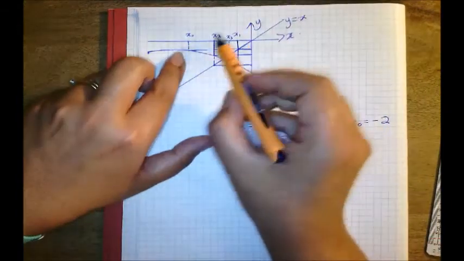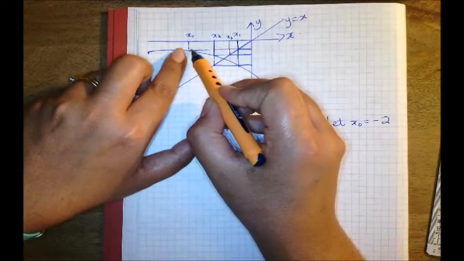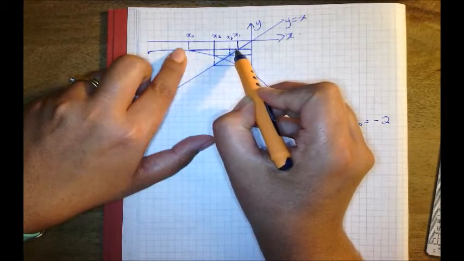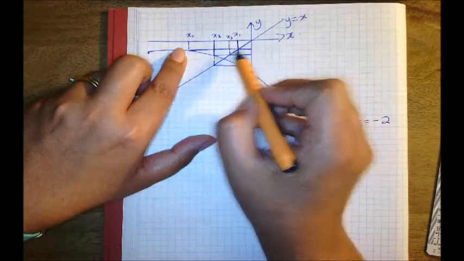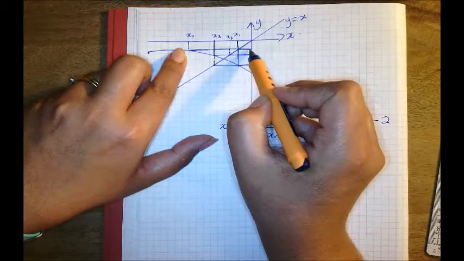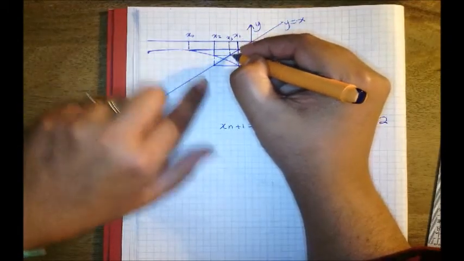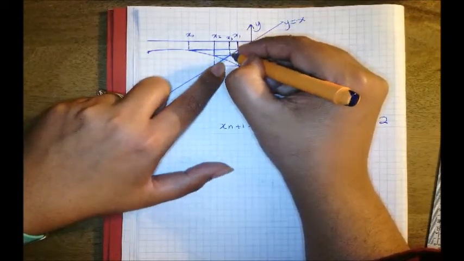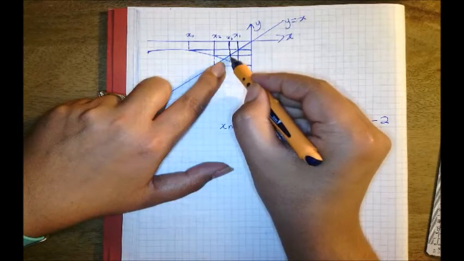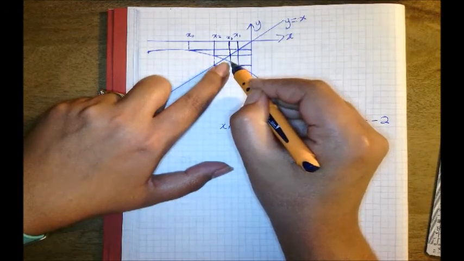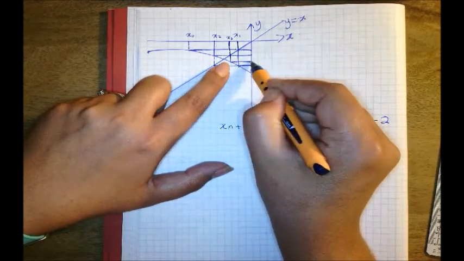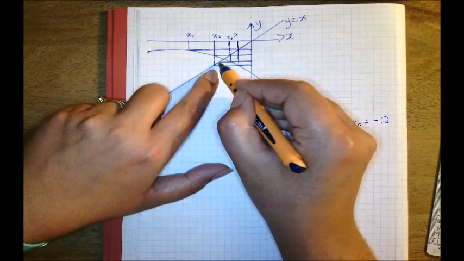That's the same as this value here. That's x1. Then I put in x1 into my graph. That's my output value, which is the same as this value. That's my x2.